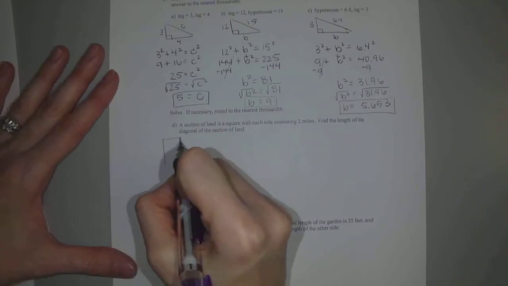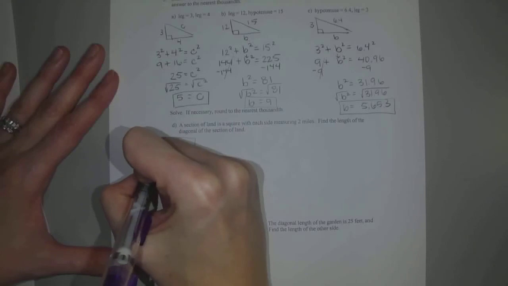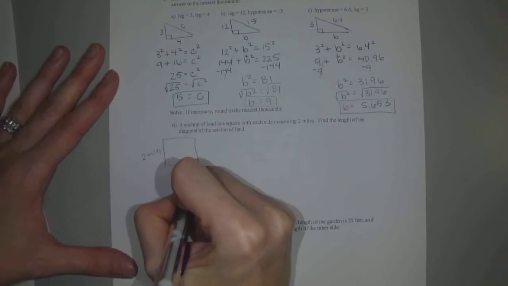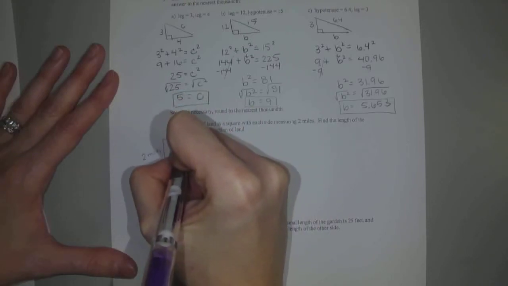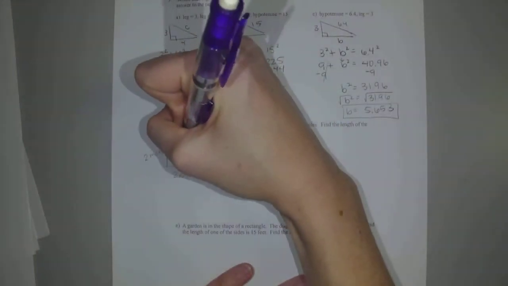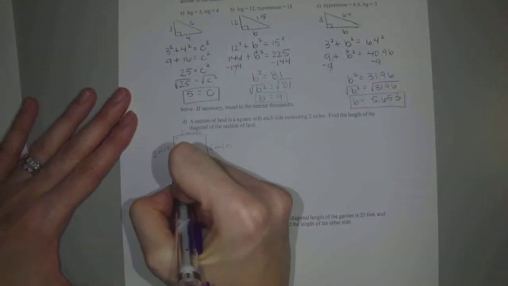So this has a section of land that is square with each side measuring 2 miles. Let's draw a square. Let's label 2 miles, 2 miles all the way around, right? It says, find the length of the diagonal of the section of the land. Well, this is something that, again, we haven't really talked about, but the diagonal just goes from one corner to the opposite corner, okay? All right? They want us to find that length.